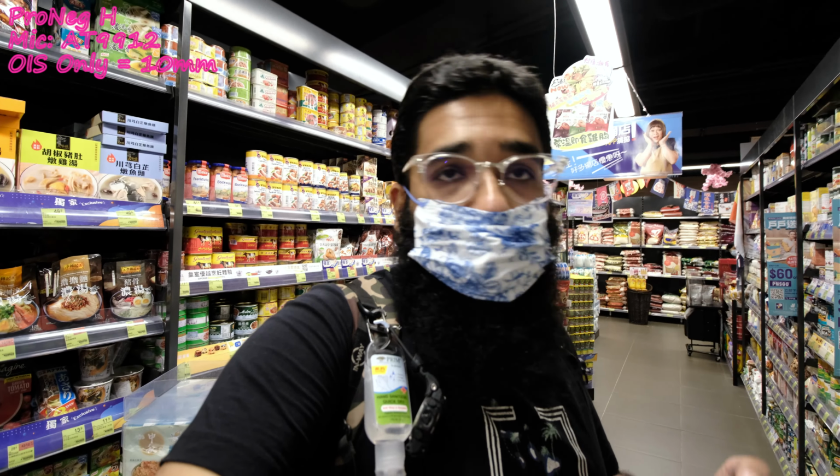If you are thinking you should get this Zeiss 12 millimeter f2.8, this is the field of view you're going to get. Maybe I want some beans. Okay, let's see what else we can get here. And 30 millimeter, the Viltrox 30 millimeter field of view will be like this. So this is the 30 millimeter field of view.